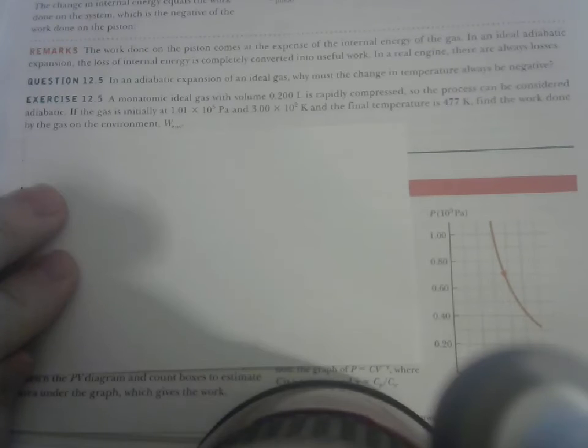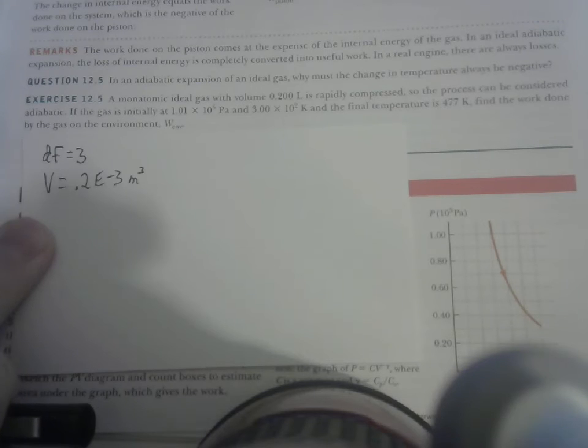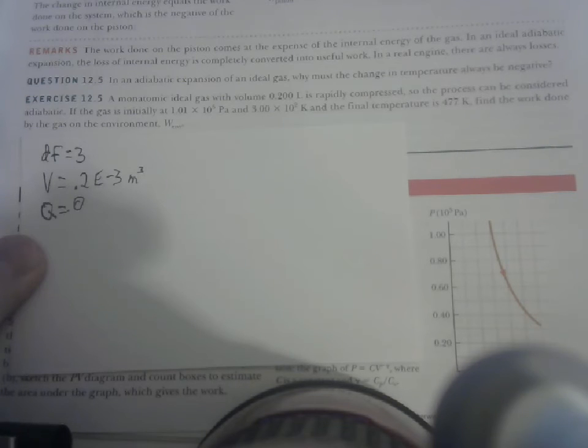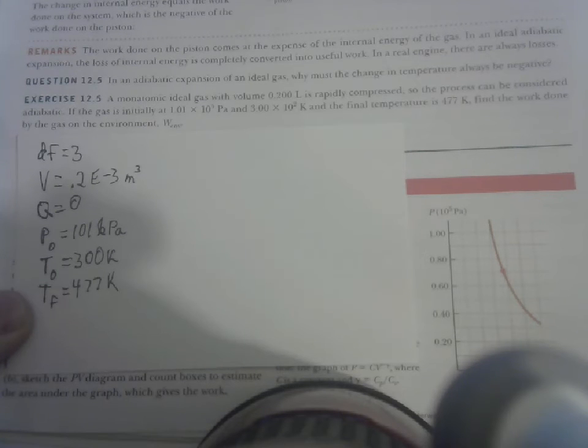So exercise 12.5: a monatomic ideal gas with volume equals 0.2 liters, and I'll write that as 0.2 times 10 to the negative third cubic meters, is rapidly compressed, so the process can be considered adiabatic. Adiabatic means the heat exchanged is 0. If the gas is initially at 101,000 pascals and temperature of 300 Kelvin, and the final temperature is 477 Kelvin, find the work done by the gas on the environment.